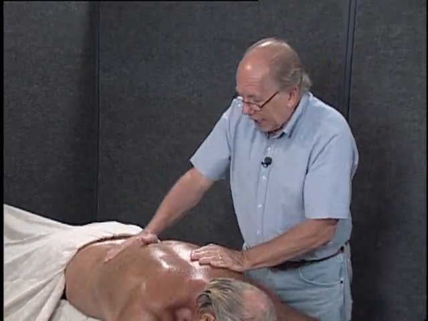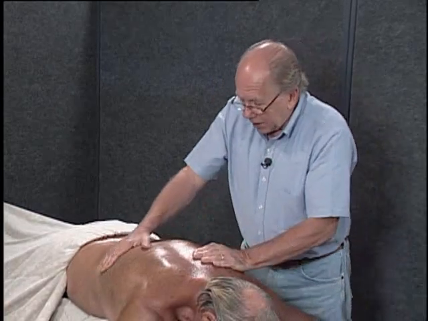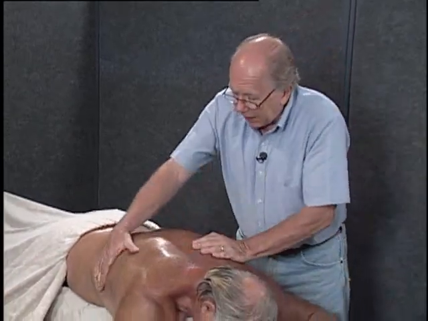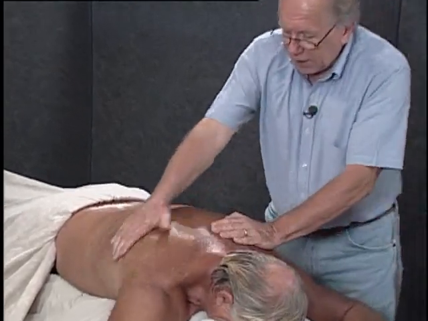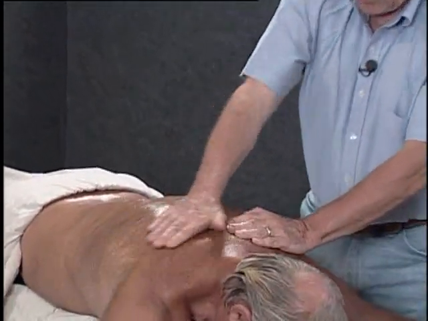So my whole hand, and it's almost like I have suction cups all over my hand, my finger pads and the palm of my hand. And I'm going across the body, and I'm just going all the way across the trapezius.